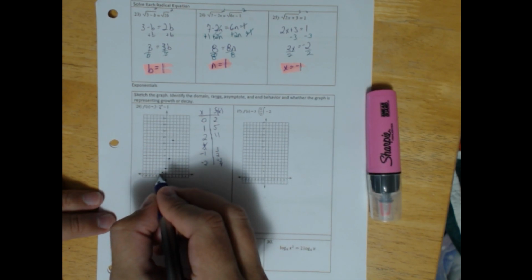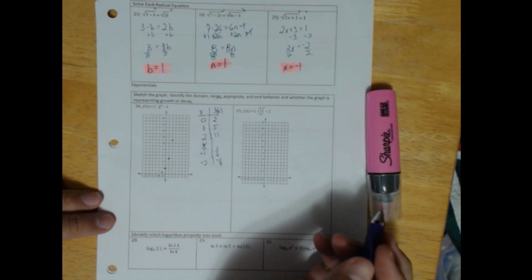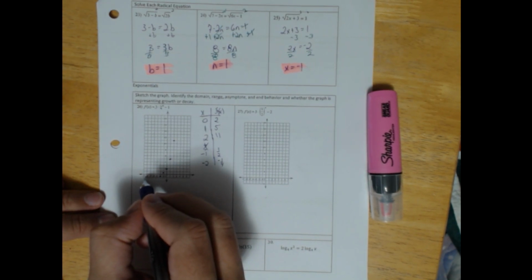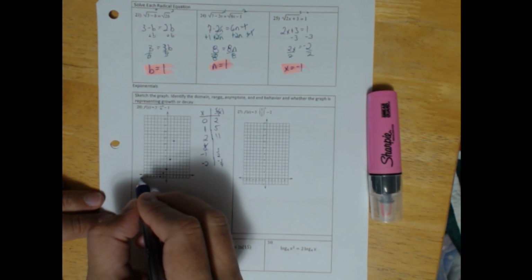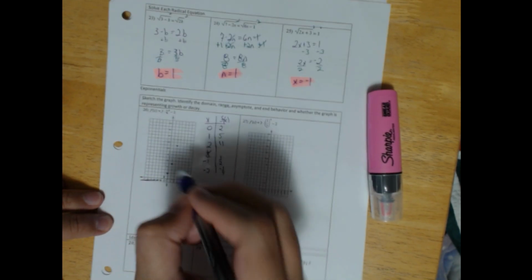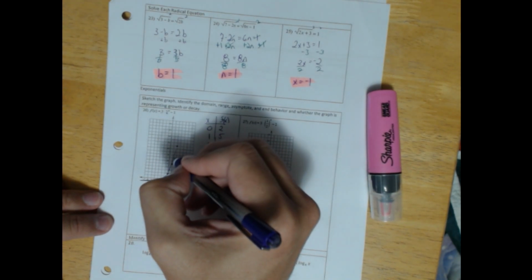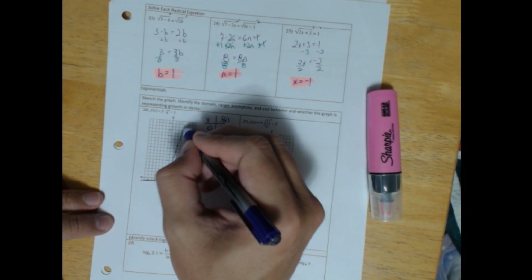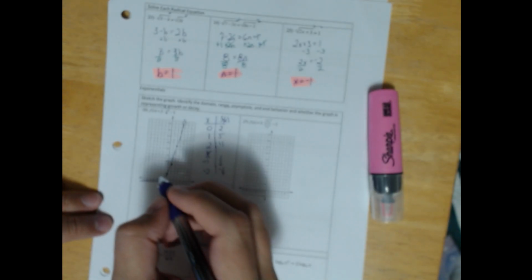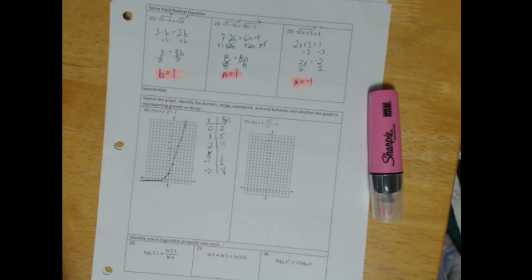We have negative 2, negative 1/4. So right about there. And it's just going to approach the asymptote from there. So we sketch our graph. Just like that.